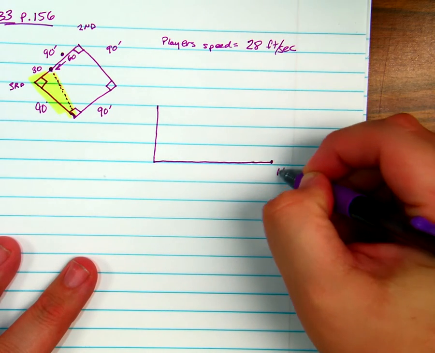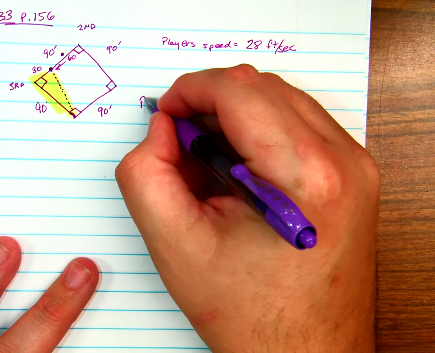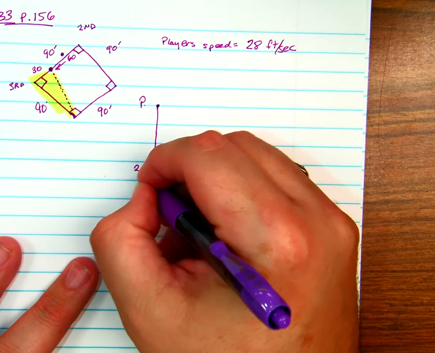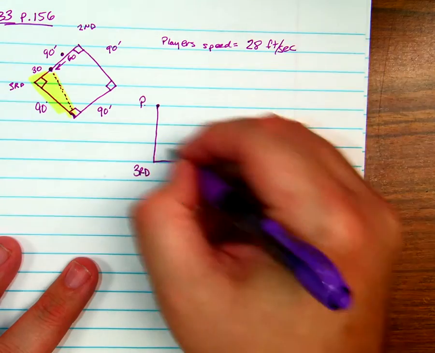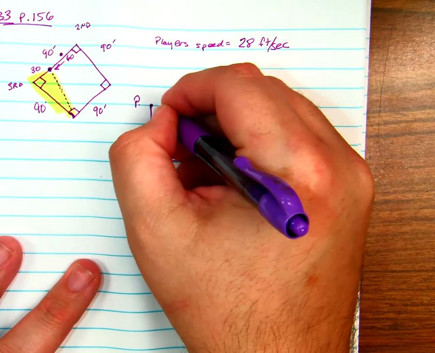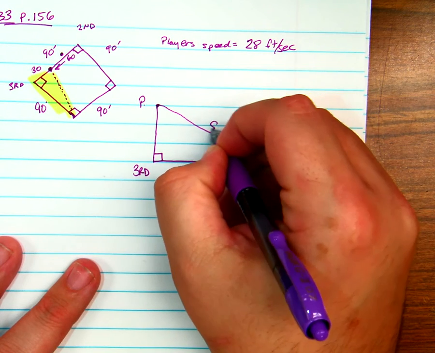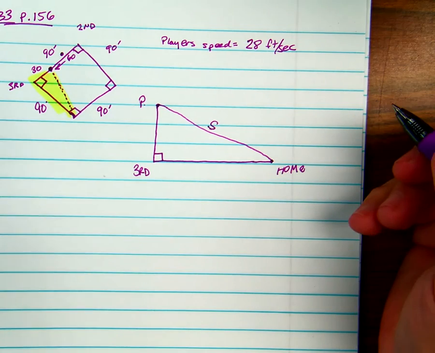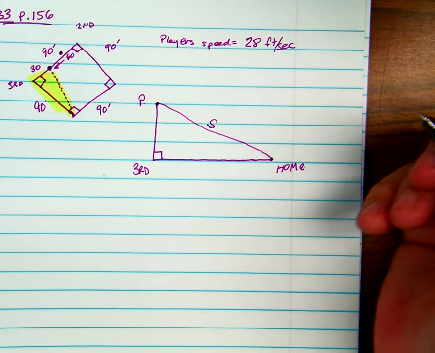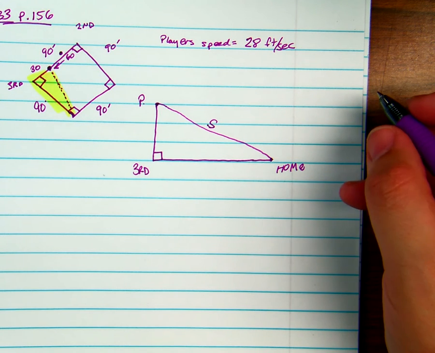There's home. There's the player. There's third base. There's the distance between the player and home. And we're getting into the habit now of calling it S because S is a position function.